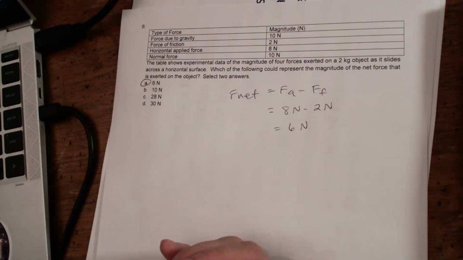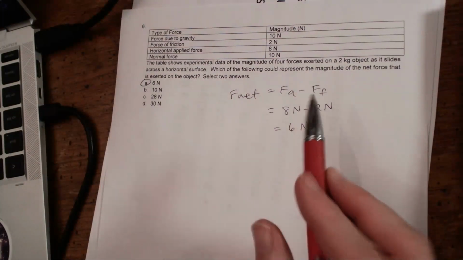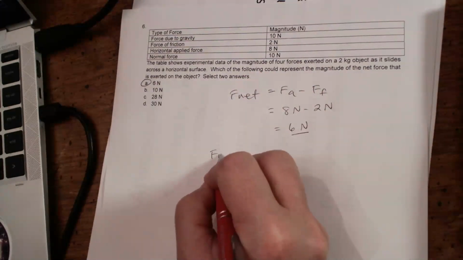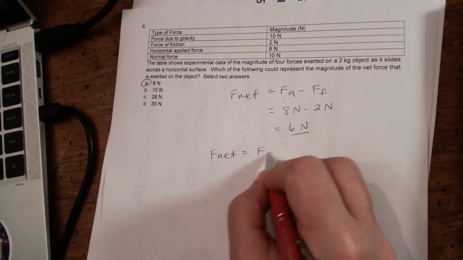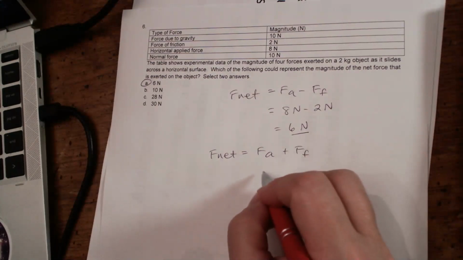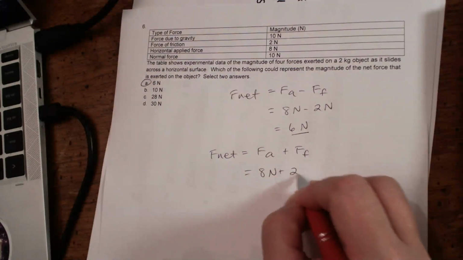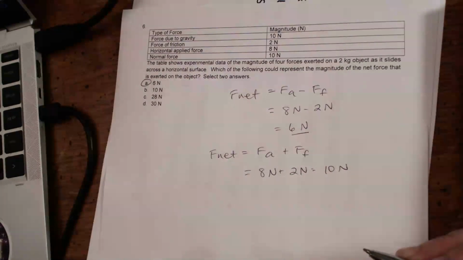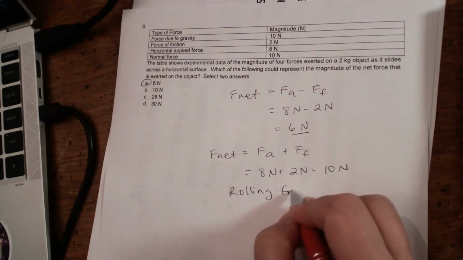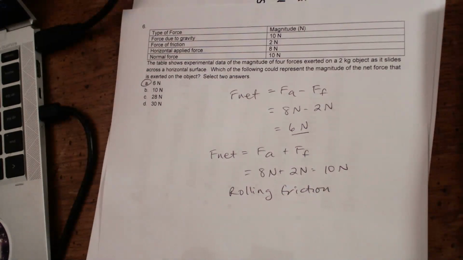The other answer that we could get is 10, and that's if we add both of these. So we could have a situation where these two are added together. And that's going to be a really specific example where you have what we call rolling friction. We haven't really talked about that much, and it's not super important.